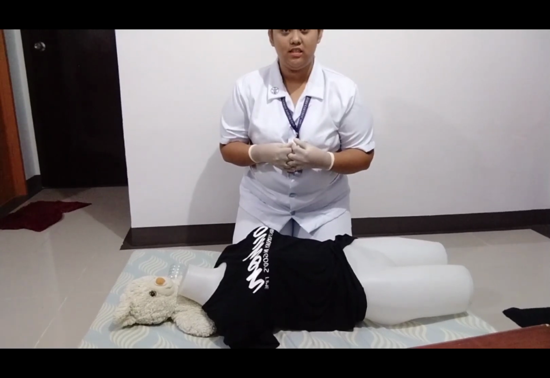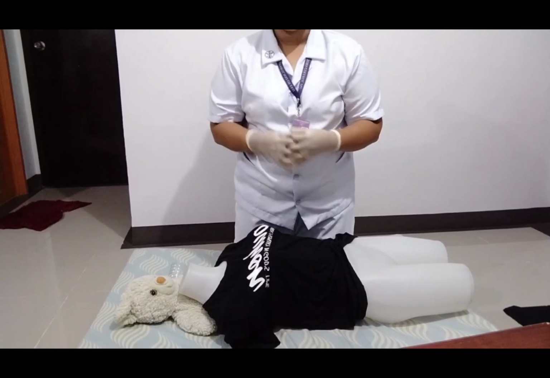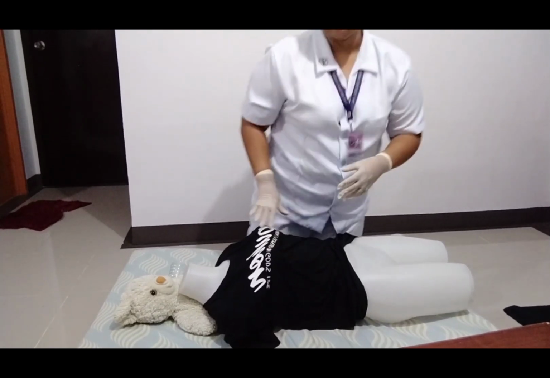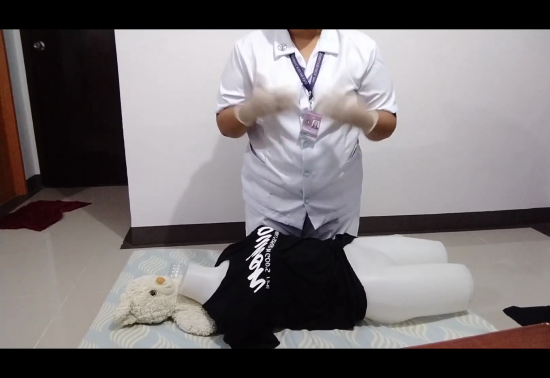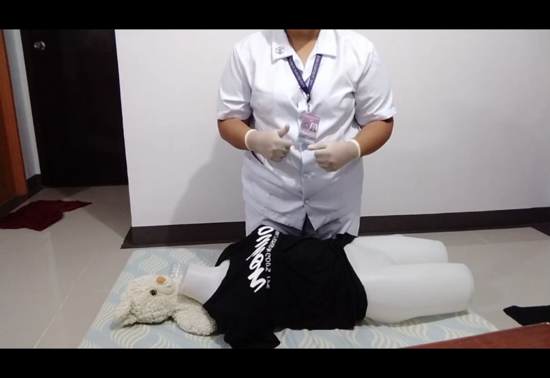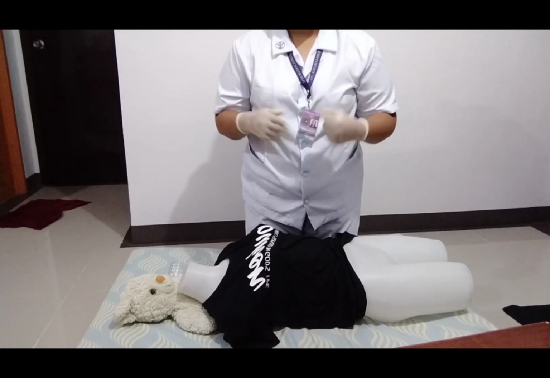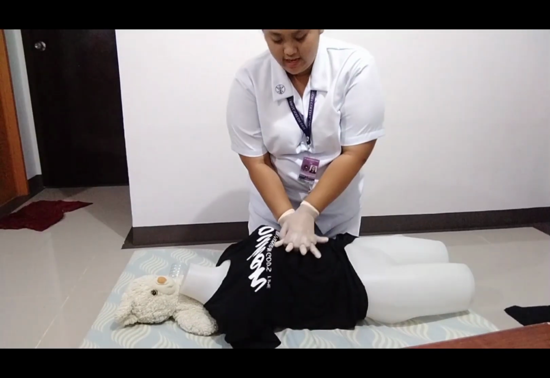First, locate the chest area of the patient. Place the heel of one hand on the top of the center of the patient's chest. Now interlock the fingers over the patient's body. Have your elbows locked straight and then start doing 30 chest compressions at a depth of 2 inches. 1 to 30.